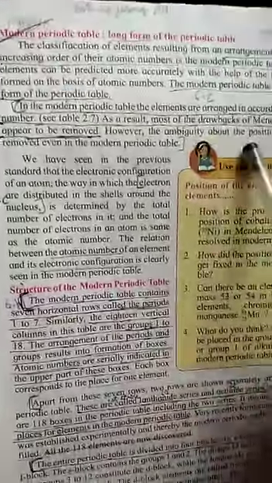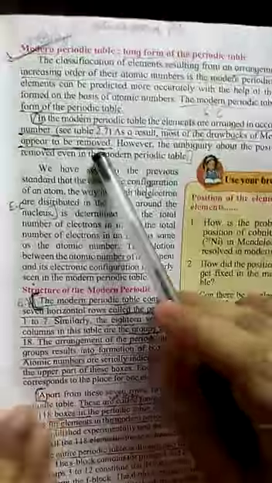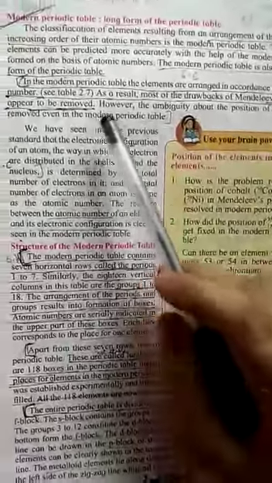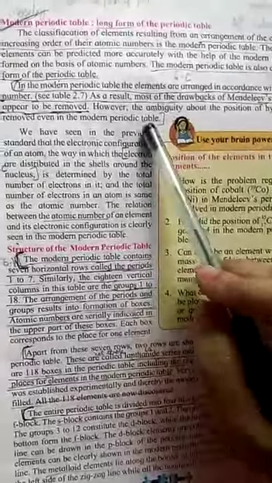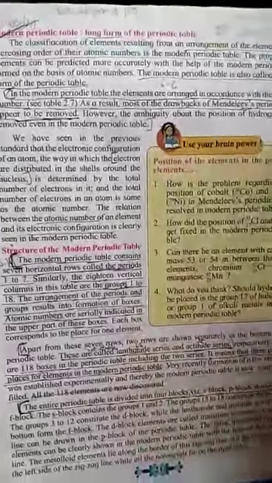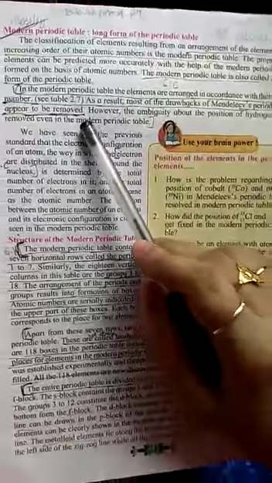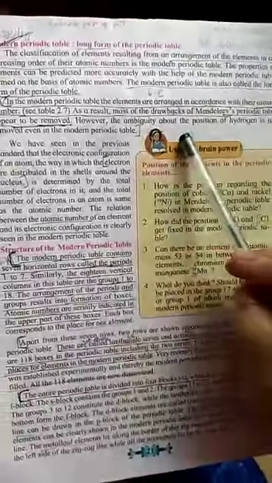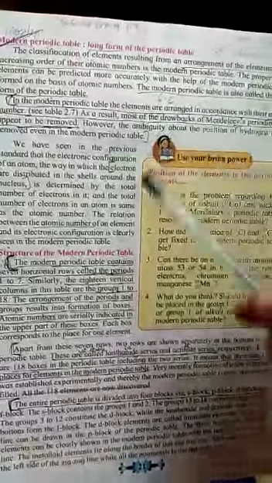Now, the modern periodic table is also known as the long form of the periodic table. In the modern periodic table, the elements are arranged in accordance with their atomic number. As a result, most of the drawbacks of Mendeleev's periodic table were removed, because Moseley chose atomic number, while other scientists chose atomic mass. So all the drawbacks of Mendeleev's periodic table were removed.